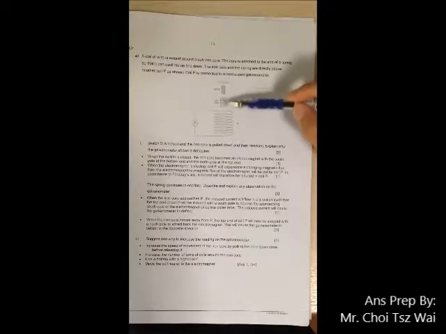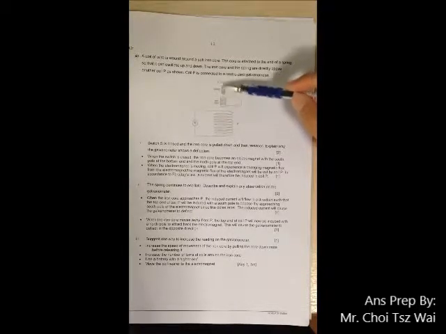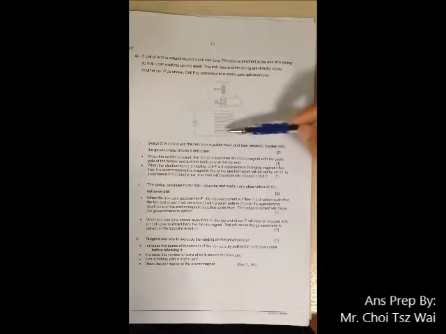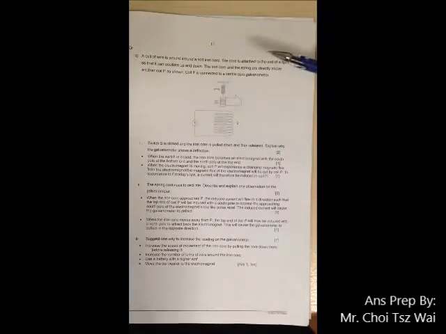And now when you start oscillating this whole system on a spring, the coil in P will experience a change of magnetic field. And according to Faraday's law, when you have a change of magnetic field, you will have an induced current.